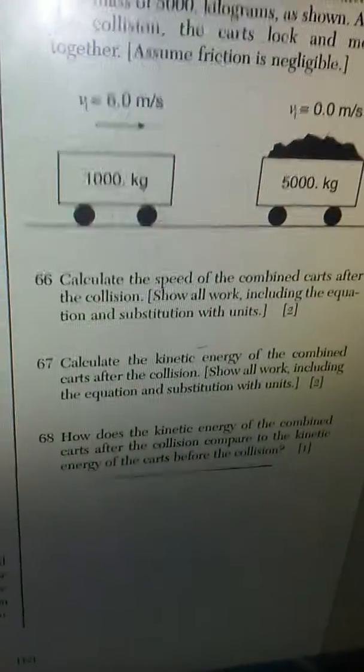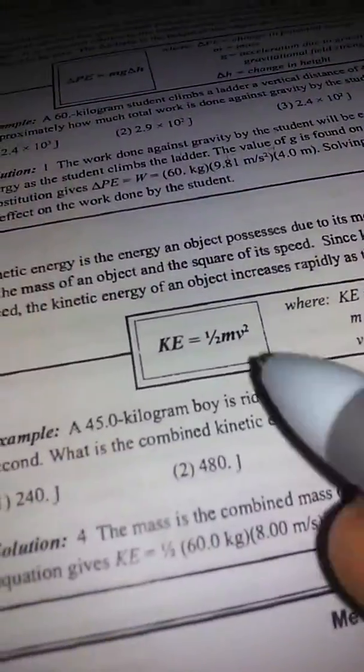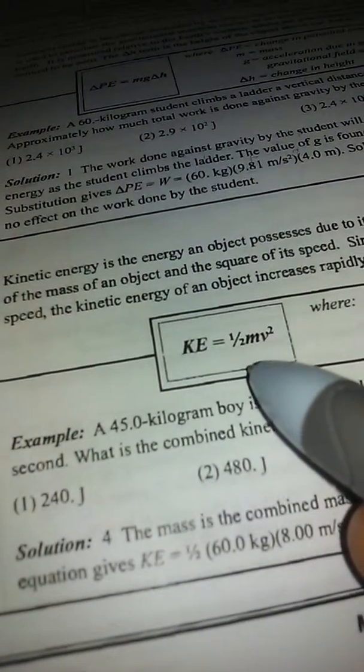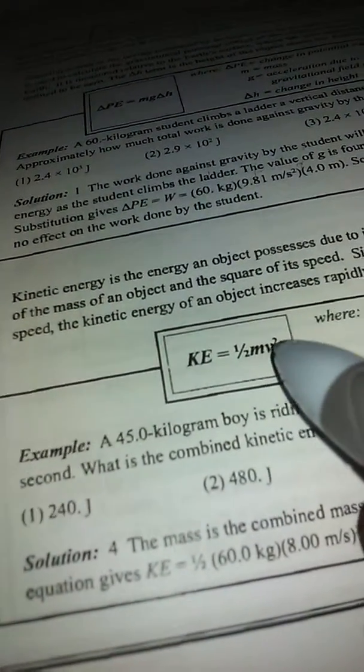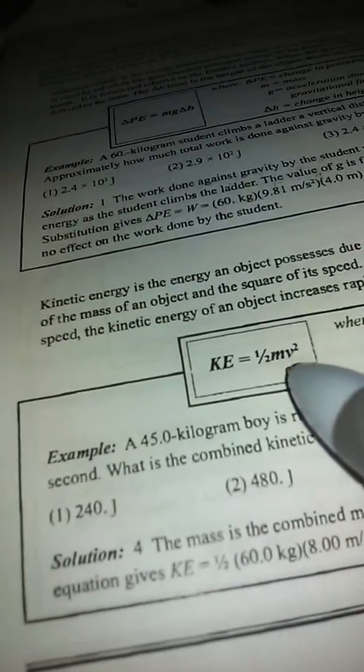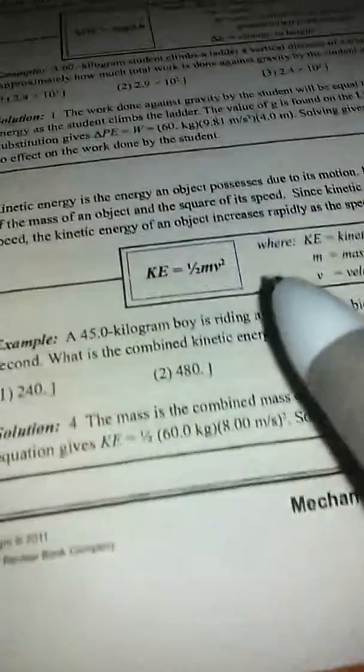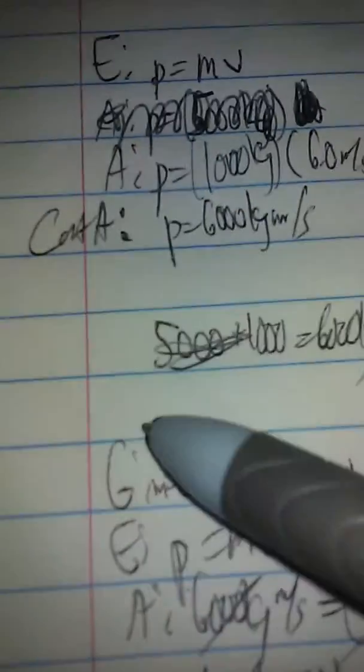67. Calculate the kinetic energy of the combined carts after the collision. So here's the formula for kinetic energy: half mass times velocity squared. They want it after the carts combine. We just established that the mass is 6,000, because separately they're 5,000 and 1,000, and together that's 6,000. Given: M equals 6,000 kg.